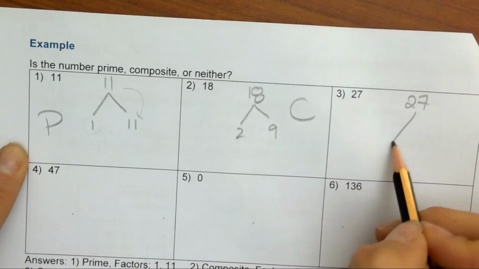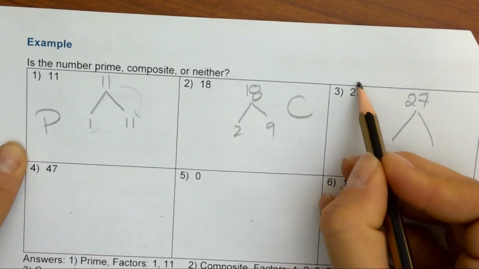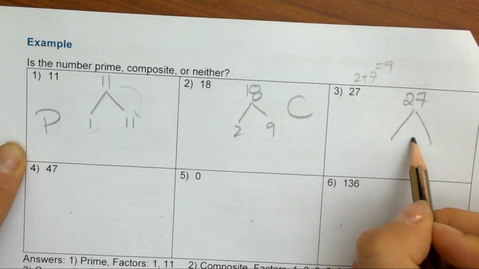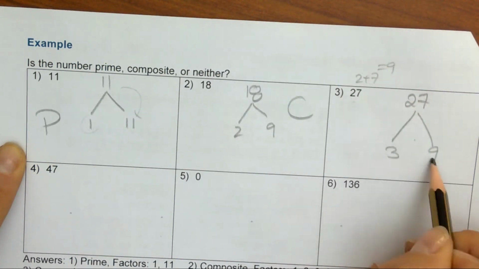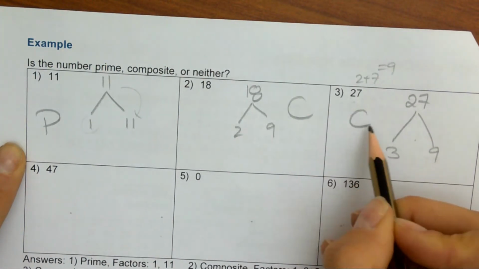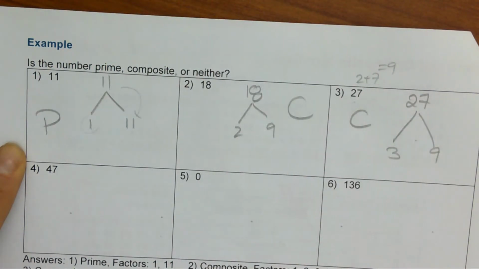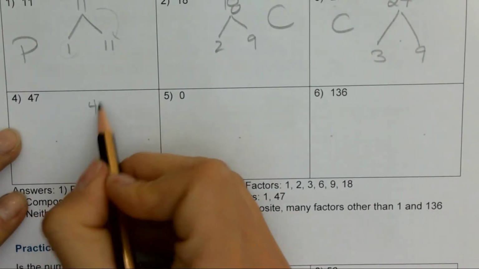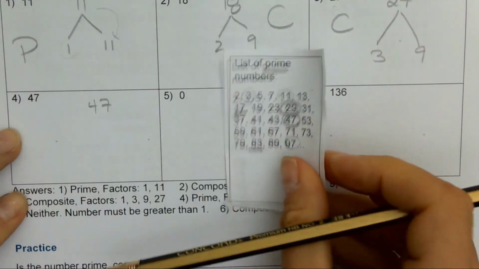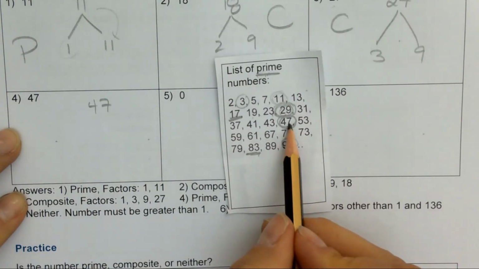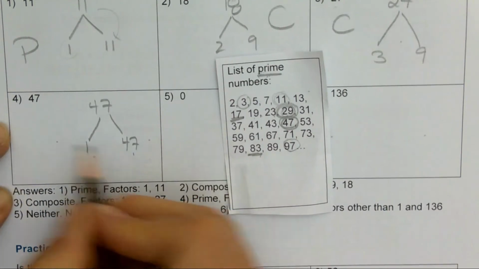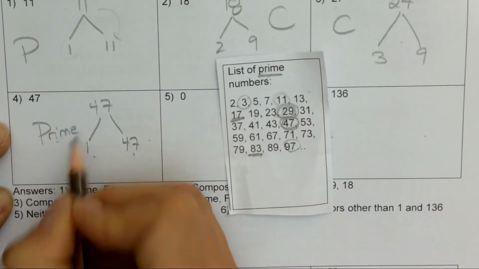27, if I go 2 plus 7, that equals 9, so I can divide this by 3. So 3 times 9 is 27, so it's composite because I can make it smaller. 47. 47 is on the list as a prime number, so I know that the only factors of 47 are 1 and 47, so I know it's a prime number.